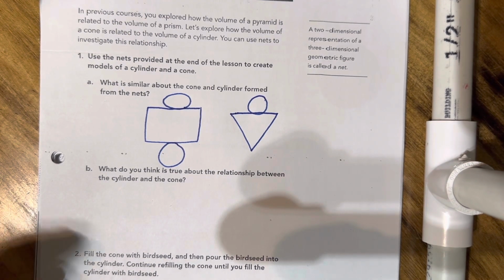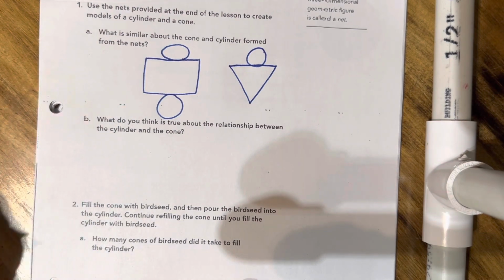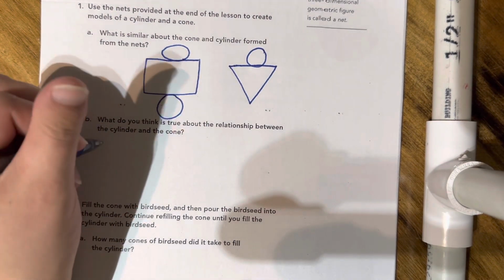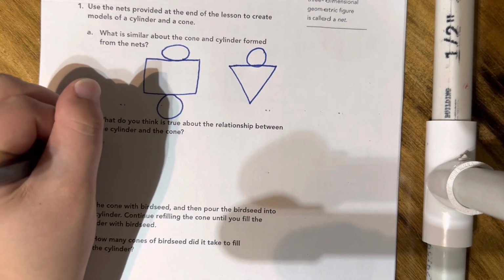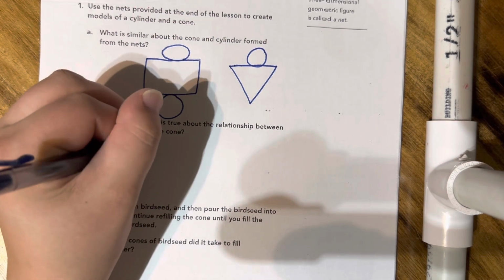So what is the relationship between the volume of a cone and a cylinder?